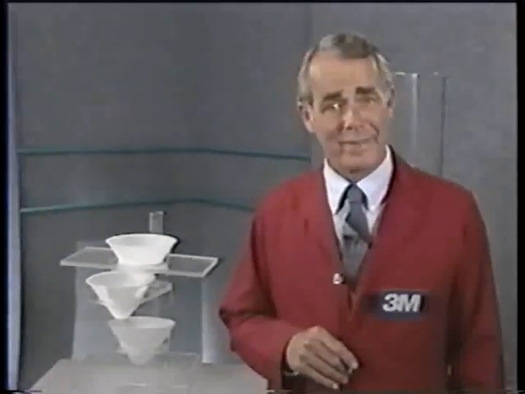Throughout these demonstrations, we've talked mostly about preventing segregation in materials that are evenly blended to start with. But what about material that starts out somewhat segregated? Is there anything you can do to remix these materials? Yes, there is. The results of this next demonstration may seem unbelievable, but there is no trickery here.